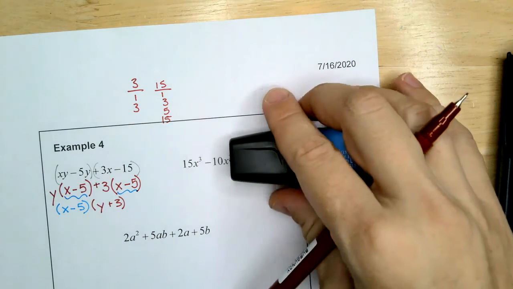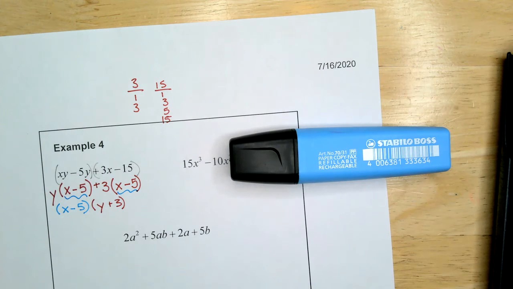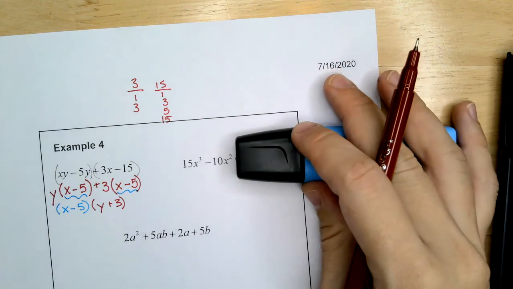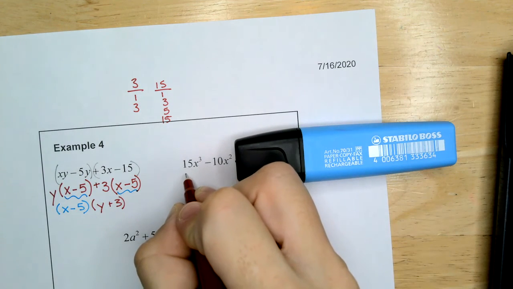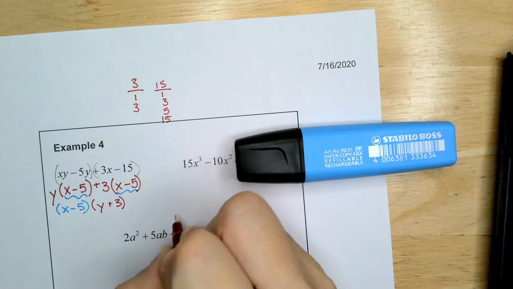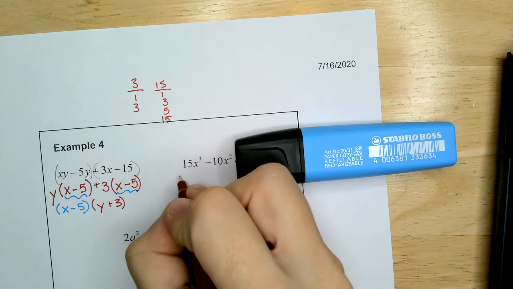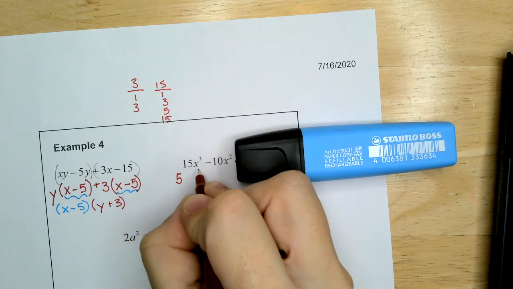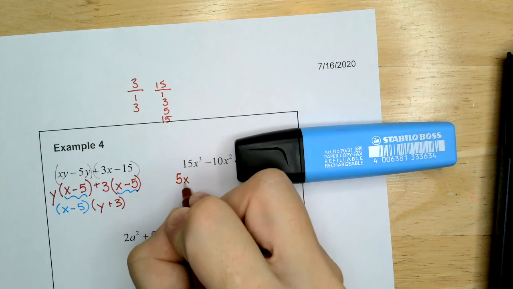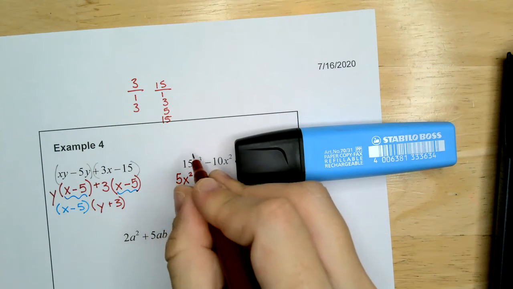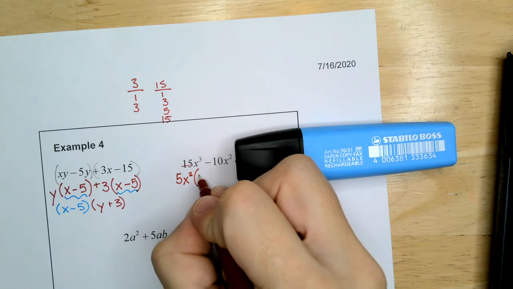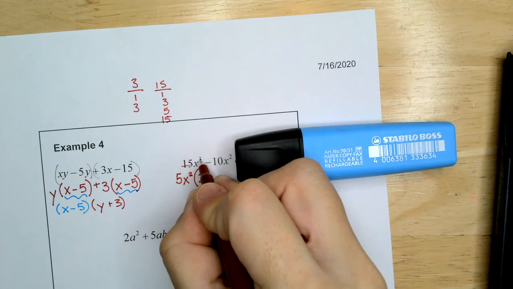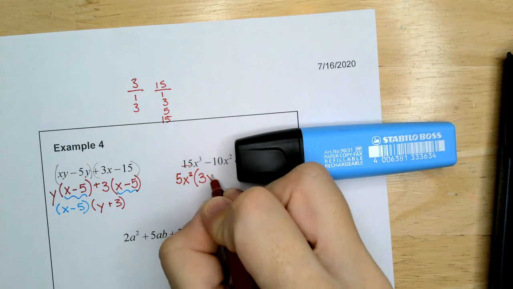Our first group is 15x to the third minus 10x squared. 15 and 10, 5, right? x to the third and x squared, we can say it's x squared. 15x to the third divided by 5x squared will give me 3x.